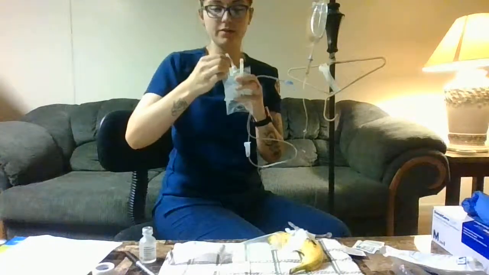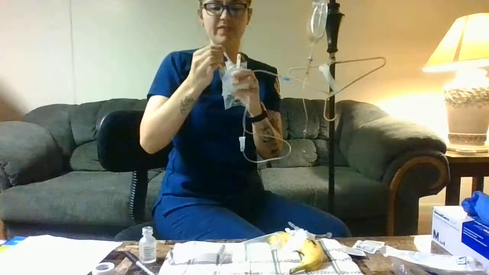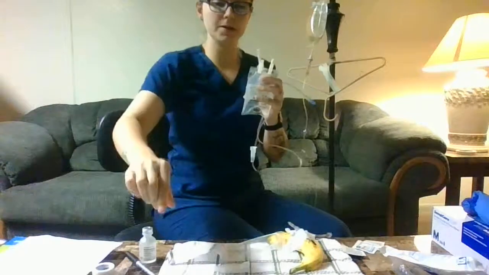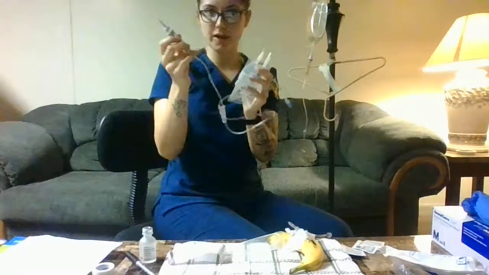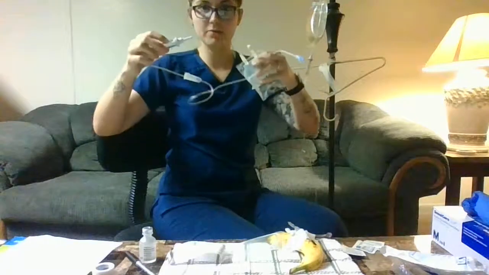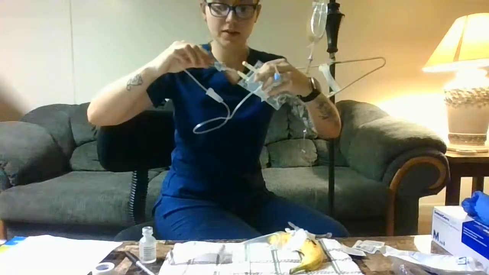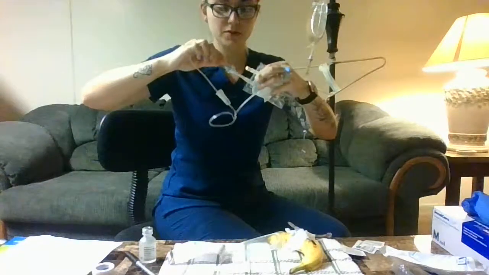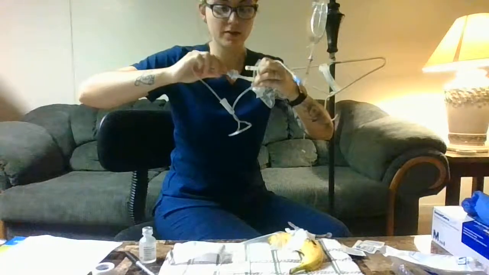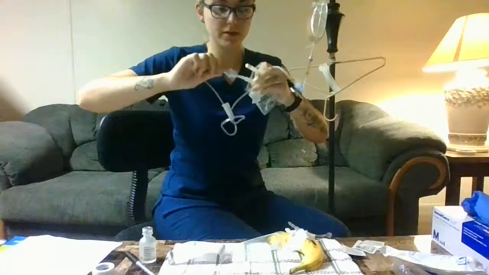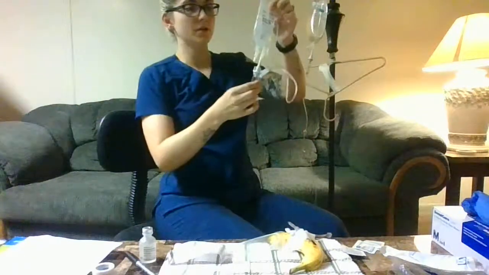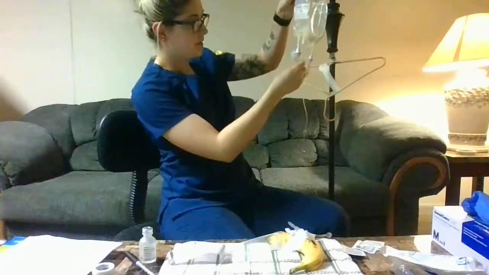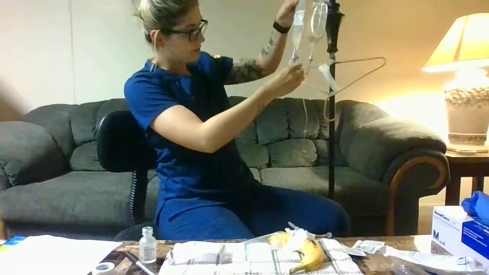I'm going to take off this here. You're going to take off the spike, and you're not going to touch the spike or the top of that to anything. You want to maintain aseptic technique. You are going to spike your bag. Okay. You're going to squeeze your chamber.